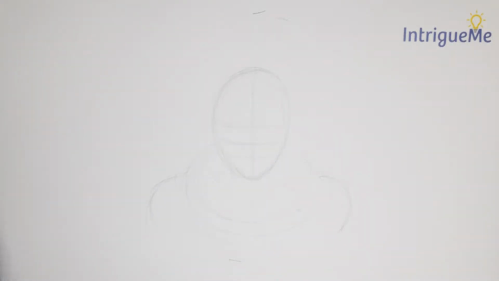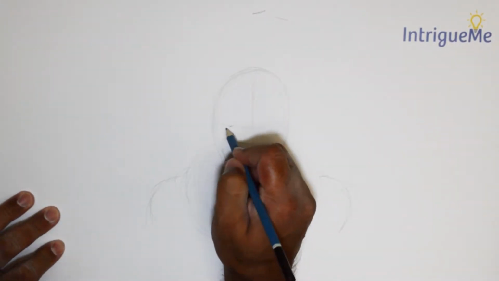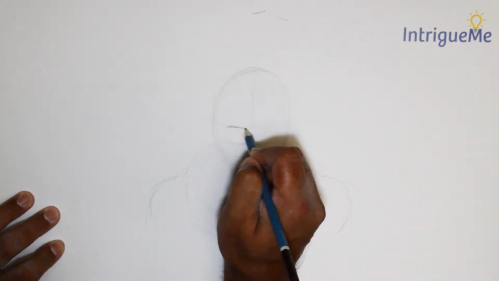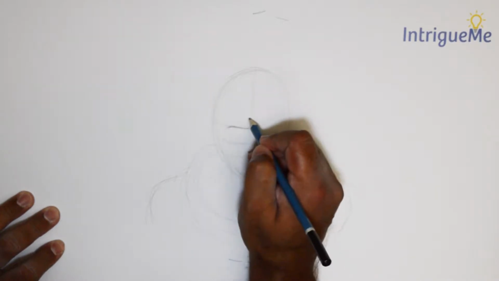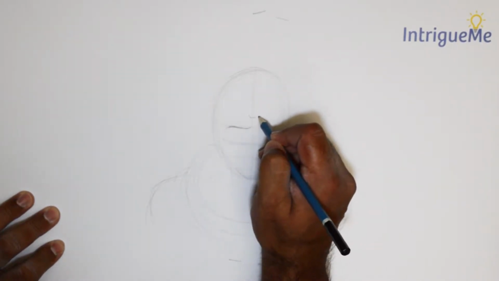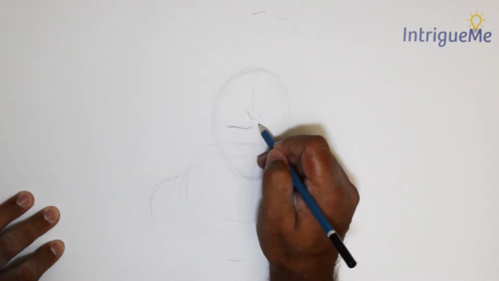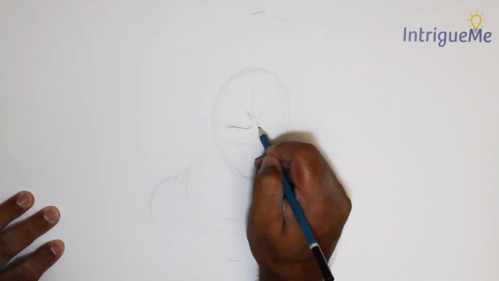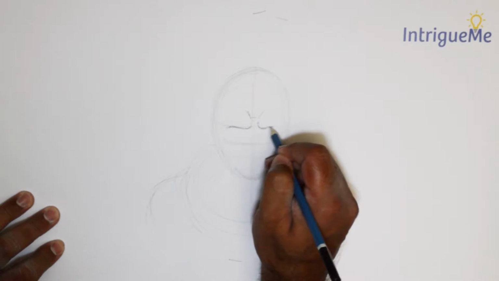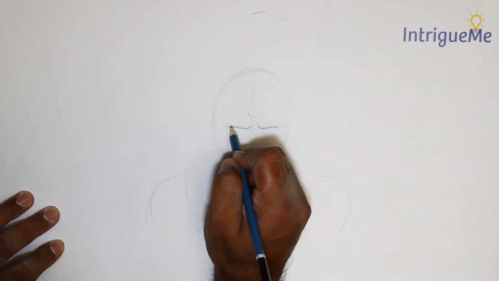Now that those elements are done, we're going to first put in the details for his face, and to begin, to put that little bend of skin there, and we're going to start off with the eyes.